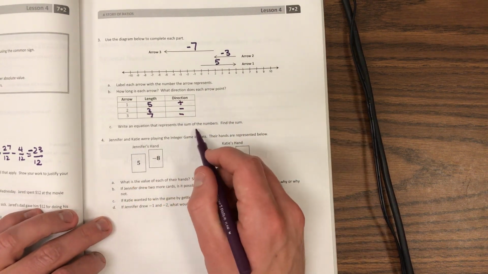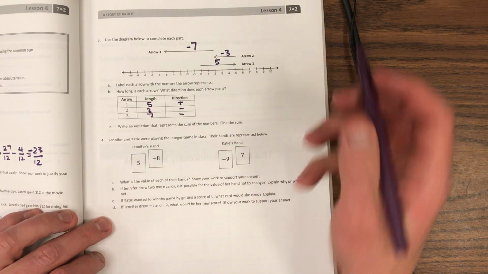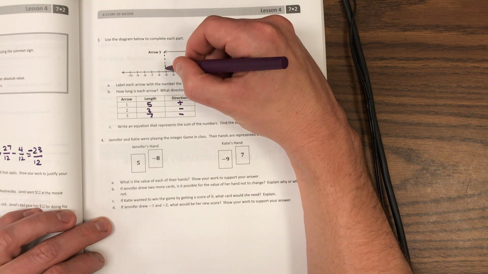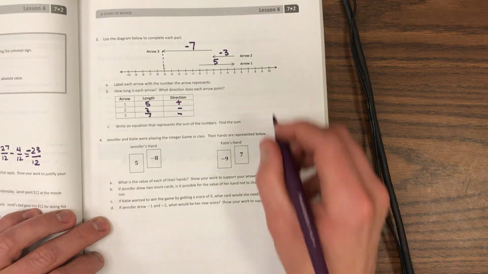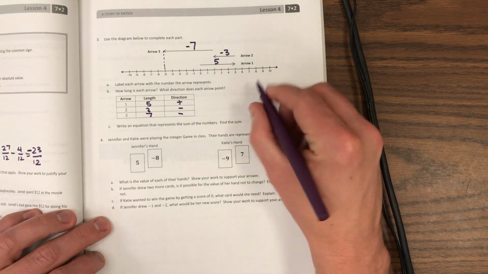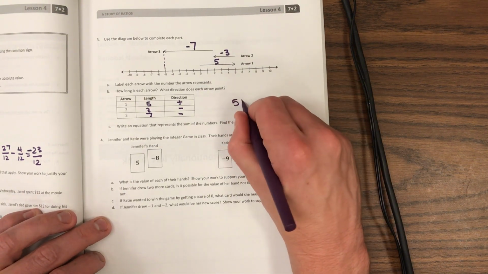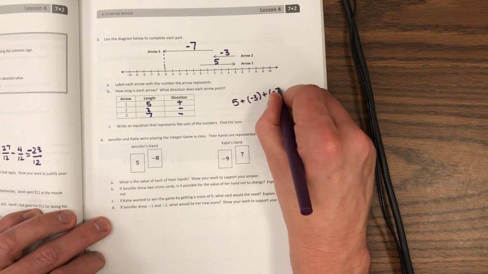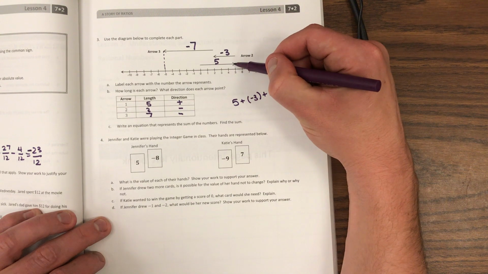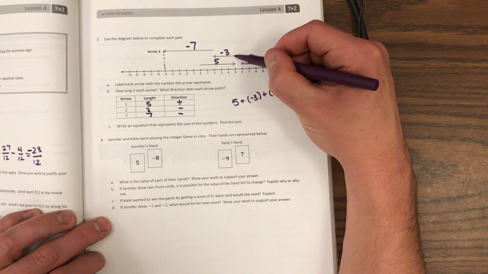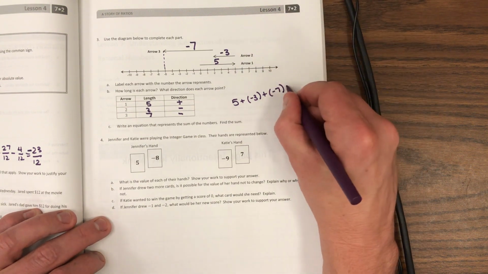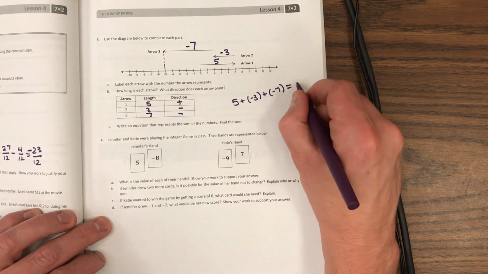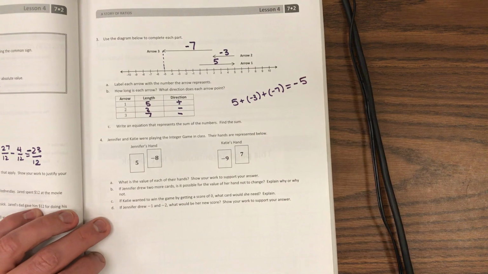Now, write an equation that represents the sum of the numbers and find the sum. Well, I don't have to do anything to find the sum because I know that where this last vector ends is the sum. So whatever I write better equal negative 5. And I'm going to write 5 plus negative 3 plus negative 7, going in the order of closest to the number line, moving my way back. And I'm pretty sure just by checking in my head, but I'm also sure because of this diagram, that the sum of those is negative 5.